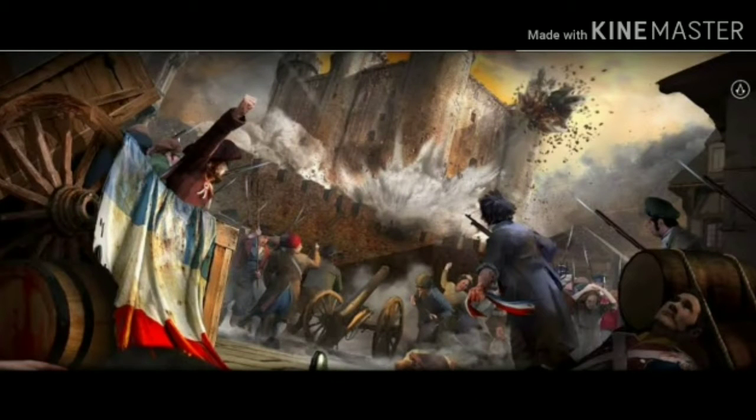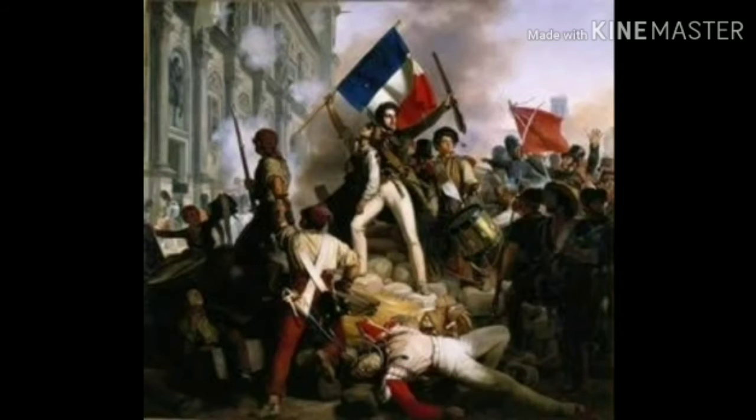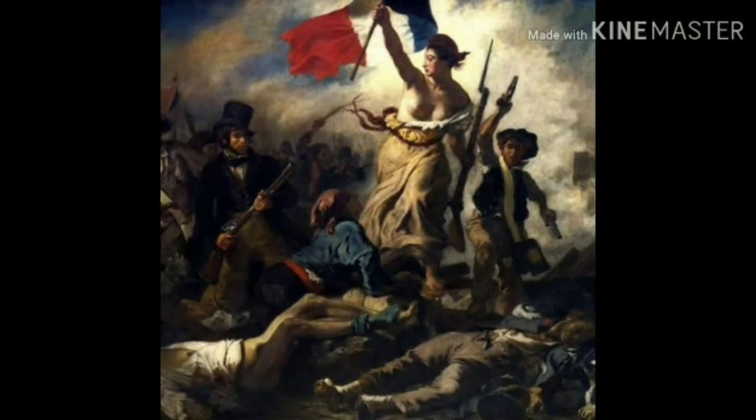September 21, 1792. Establishment of the Republic. The convention meets, declares the monarchy abolished, and proclaims the Republic. Although only 10% of the French exercise the right to vote, it is the first parliament in history elected by universal mass suffrage in an important country.